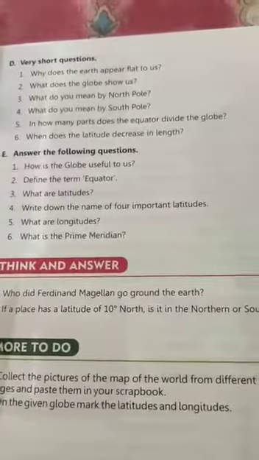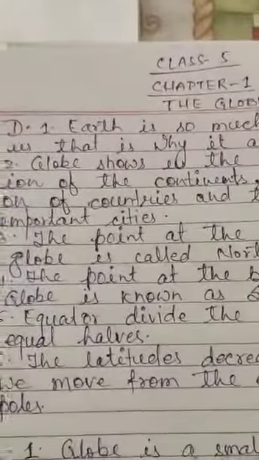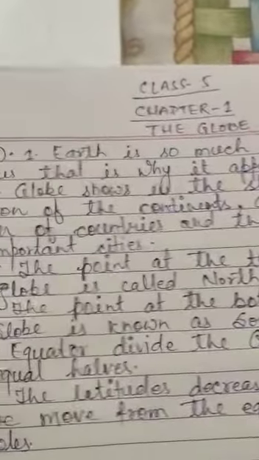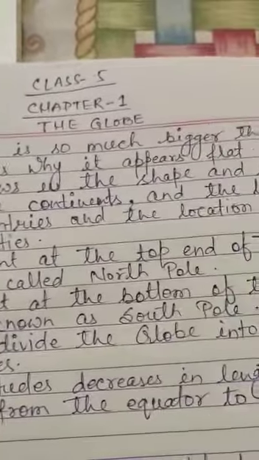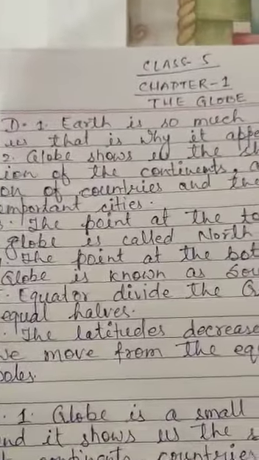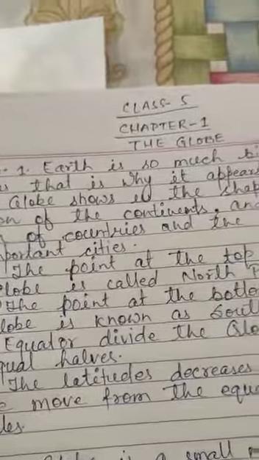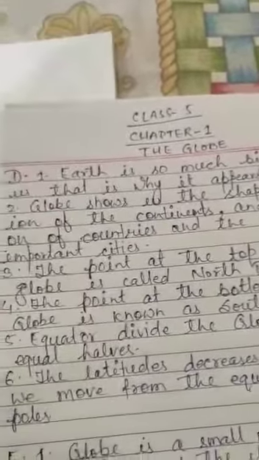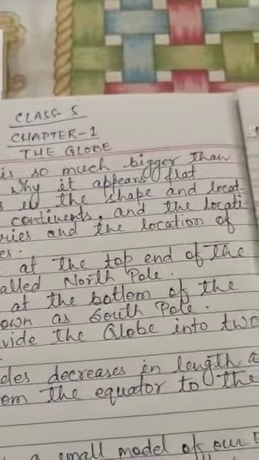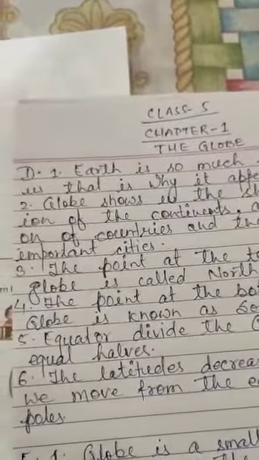First question is, why does the earth appear flat to us? The answer would be, earth is so much bigger than us, that is why it appears flat. Now coming to second question, what does the globe show us? So the answer would be, globe shows us the shape and location of the continents, the location of countries, and the location of important cities.